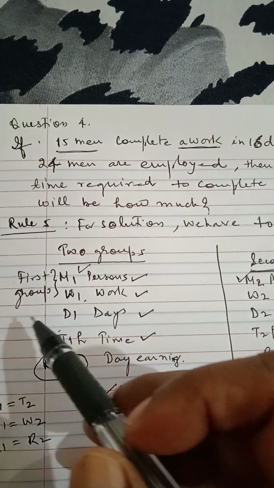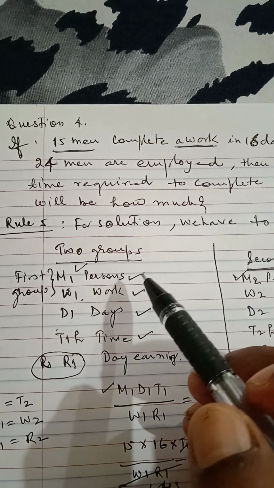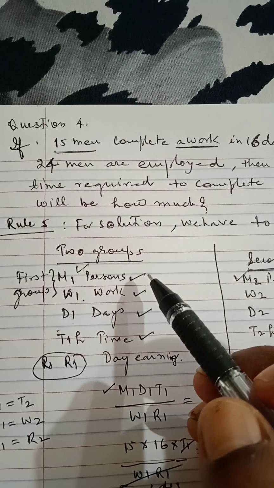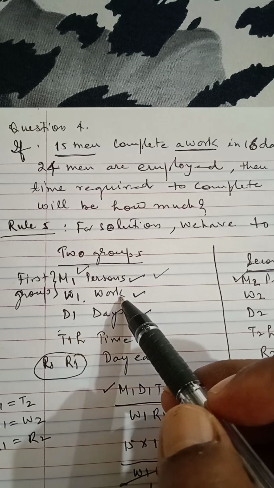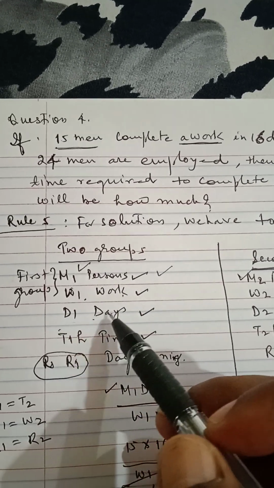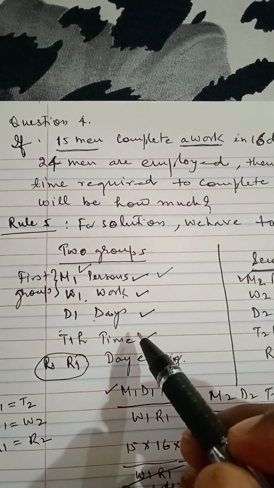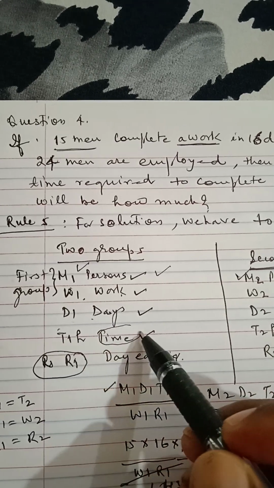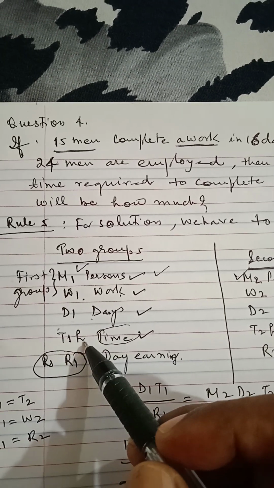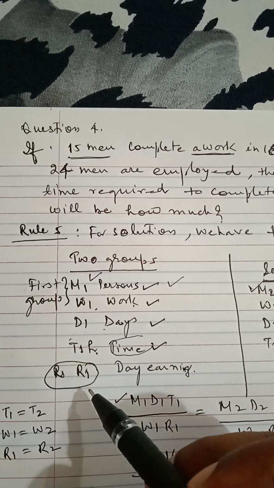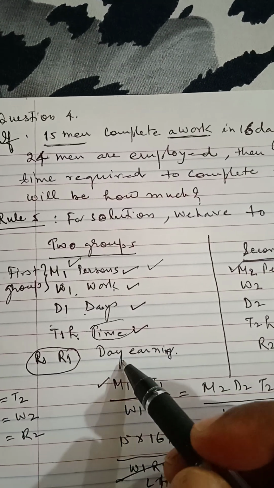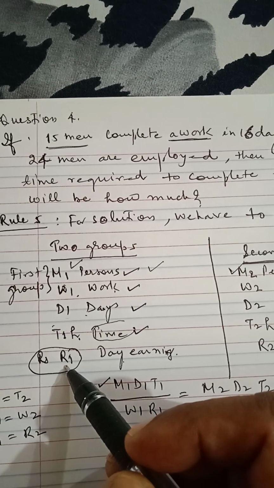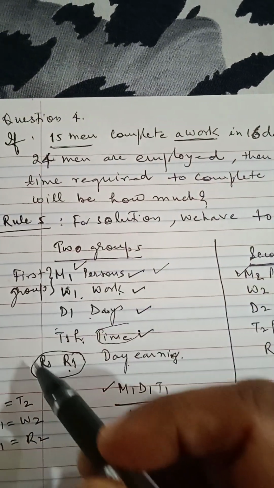In the first group, suppose M1 persons are completing work W1 in D1 days, the time in hours required is T1 H, and the per day earning is R1. This is the relation of a group.